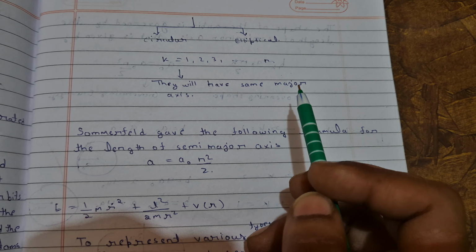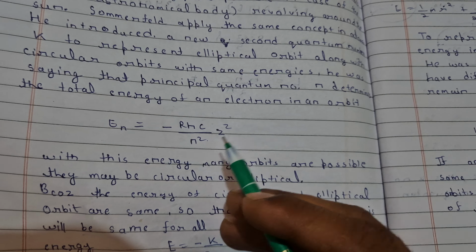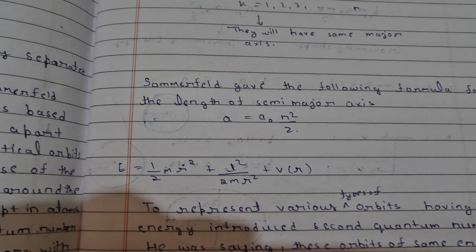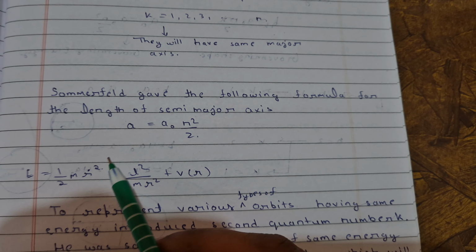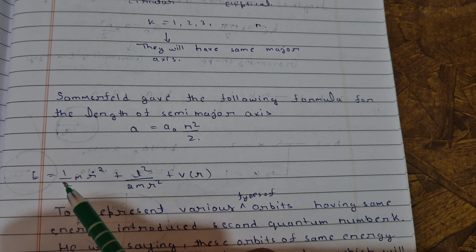For a particular n, the energy is defined, and k defines what the orbit will be. Sommerfeld gave the following formula for the length of the semi-major axis. This is the same as what we used for Bohr's radius.